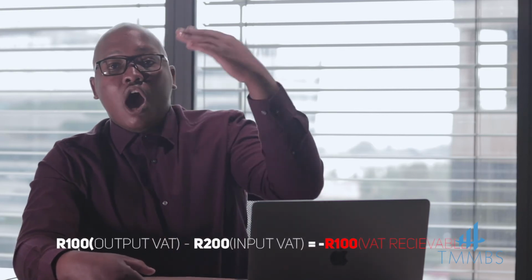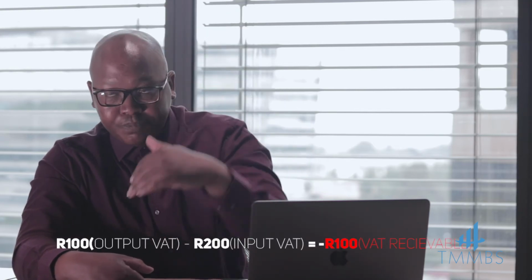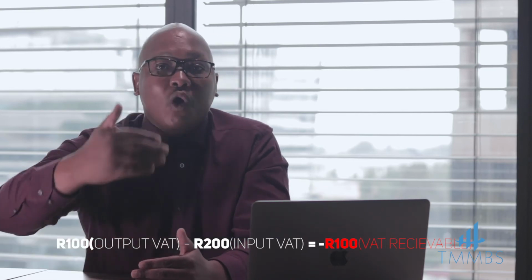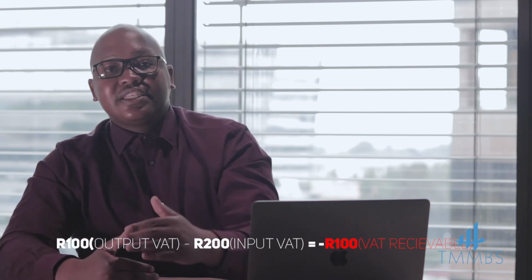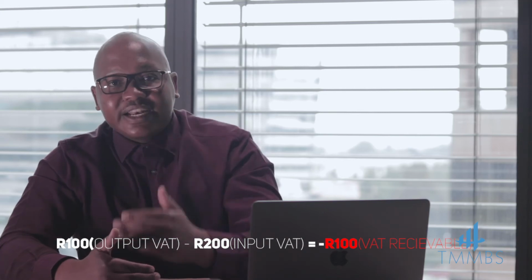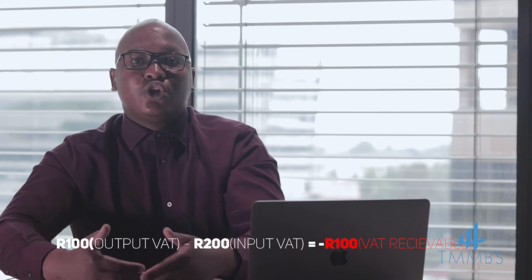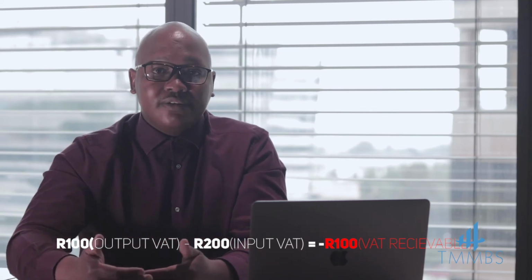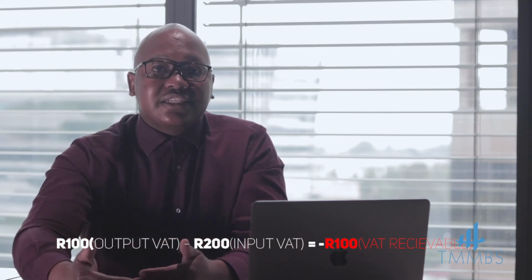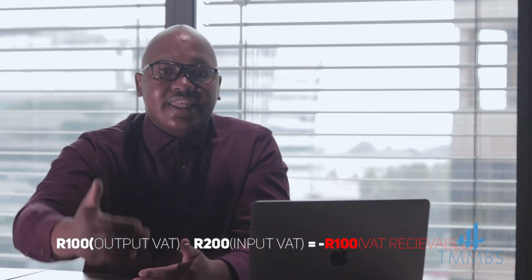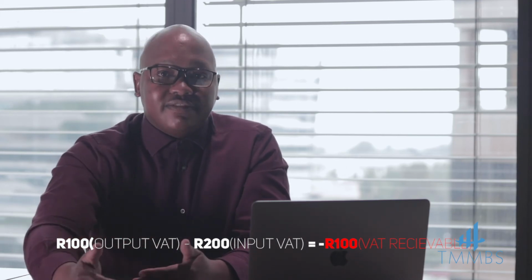So an example again. Now your output VAT is 100 Rand, because on the VAT 201 you always start with the output. Your output is 100 Rand and your input VAT is 200 Rand. So it means in this case you are going to have 100 Rand as a VAT receivable. So when you submit your VAT 201, if it's a receivable, SARS will have to pay you that 100 Rand.